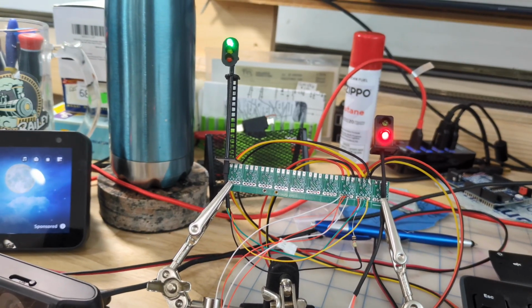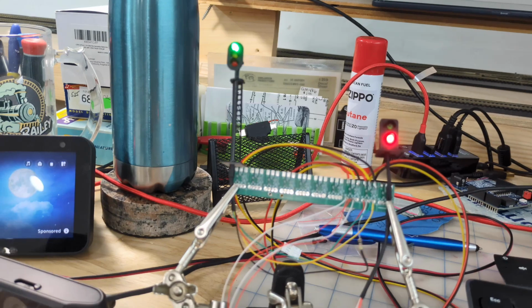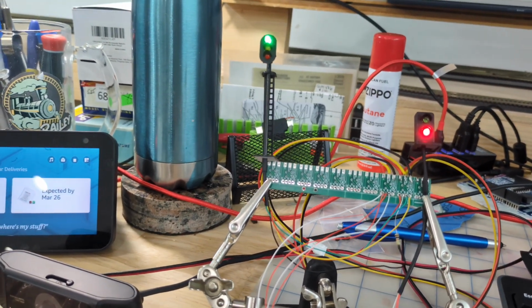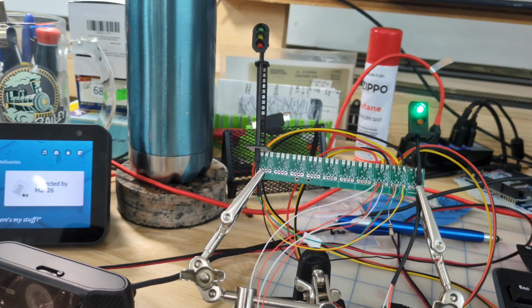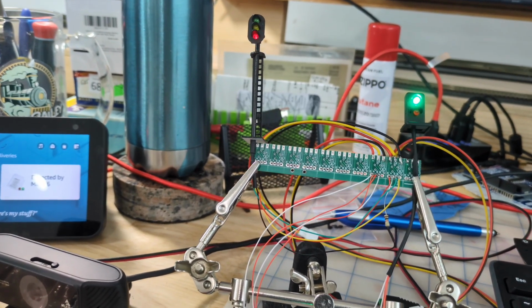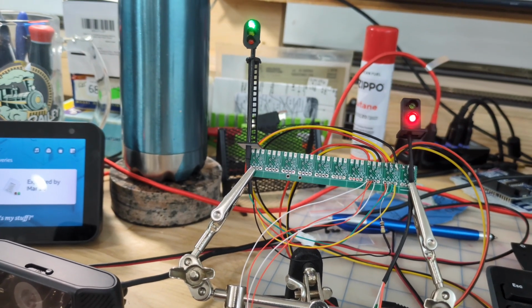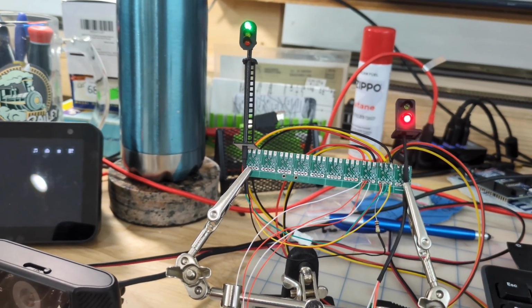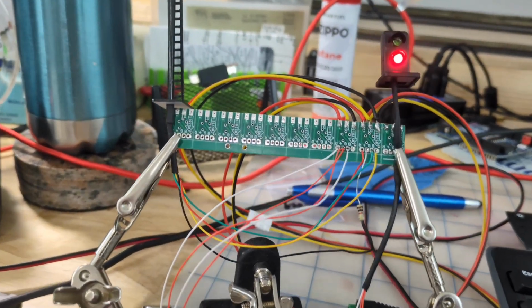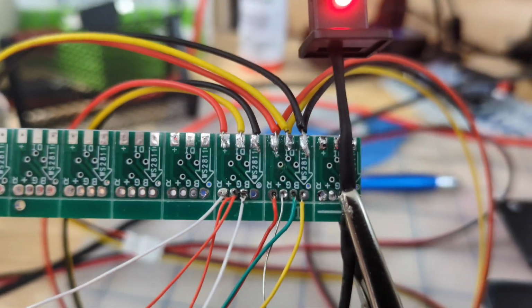Right now the signal is thrown, which is got my signal 1 is red light flashing, and I switch it back and I get the proper indications, and now I've got a quick and easy way to control these signals.